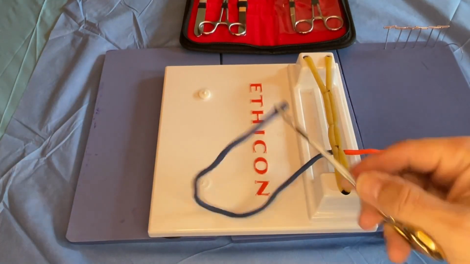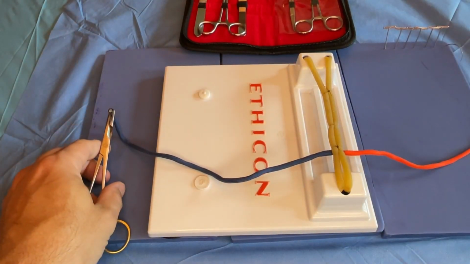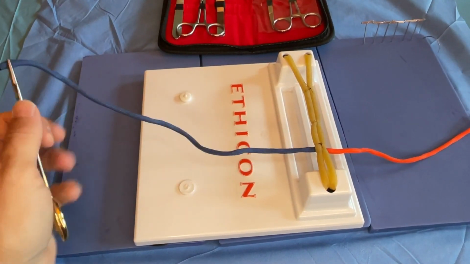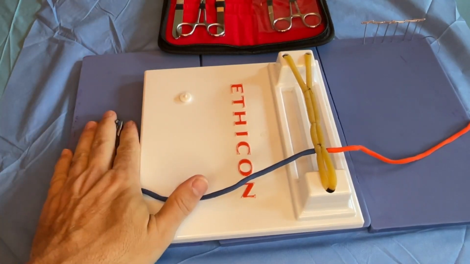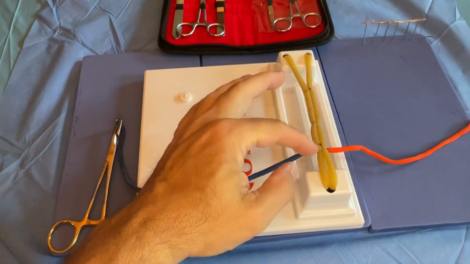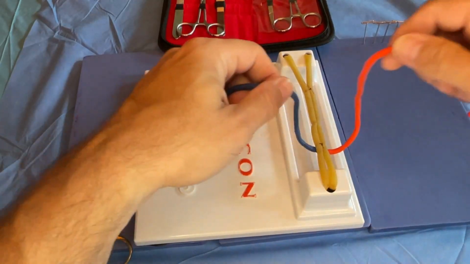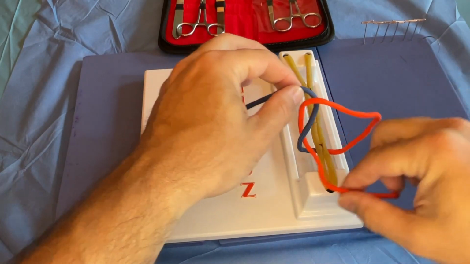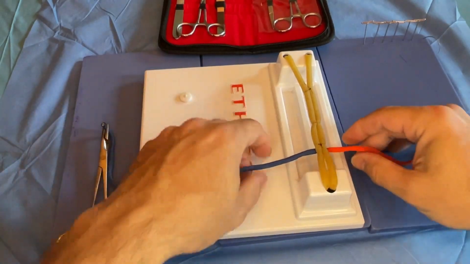So we've driven it through the tissue. We have our needle driver here. And what I prefer, and this is just strictly speaking personal preference, is to keep the needle driver in my left hand, or to set it down to the left of wherever I'm suturing. And then what I do, knot tying in general is just about creating loops and pulling a free end through a loop. So that's what you do, whether it's a two-handed or a one-handed knot.